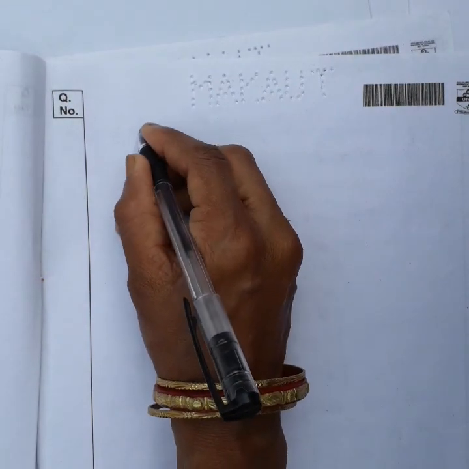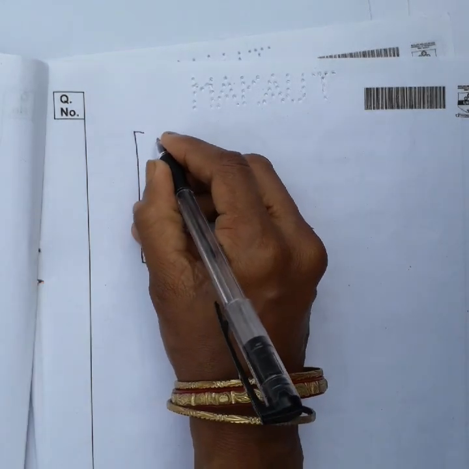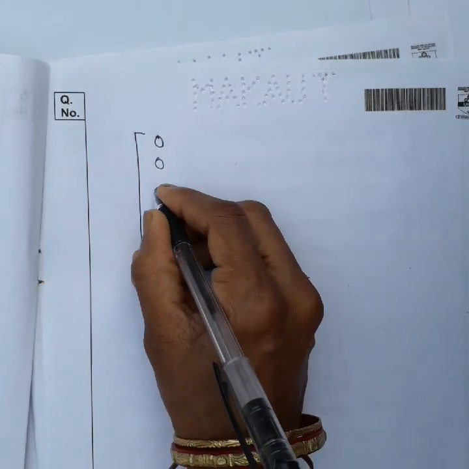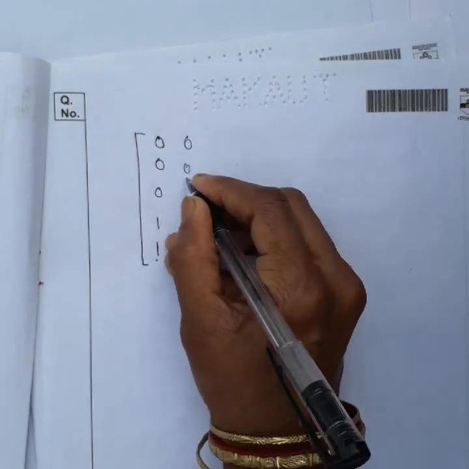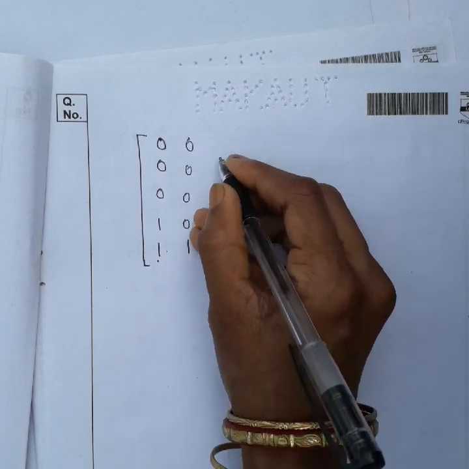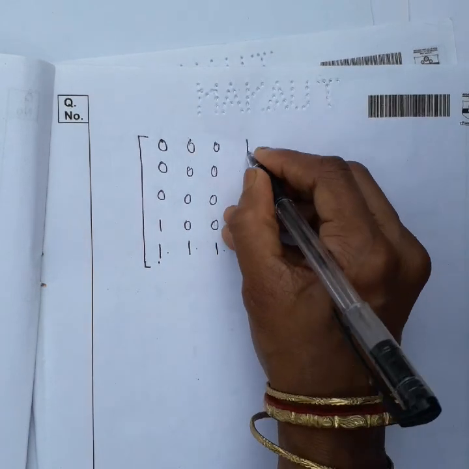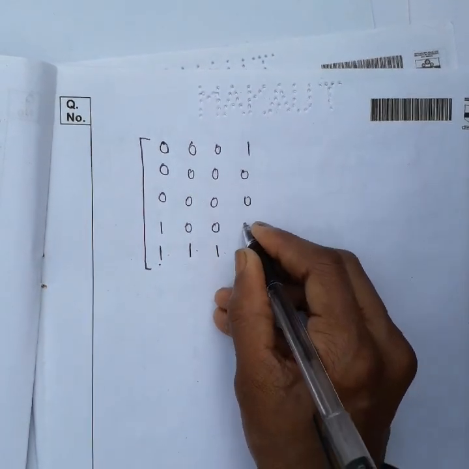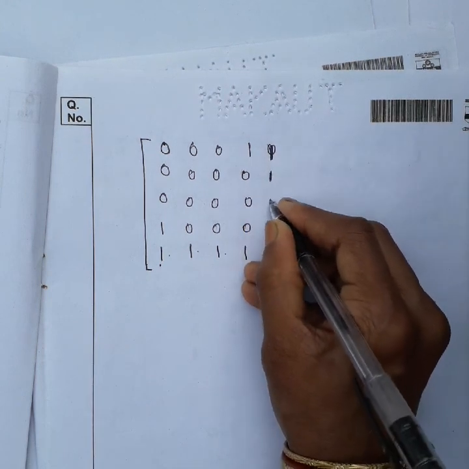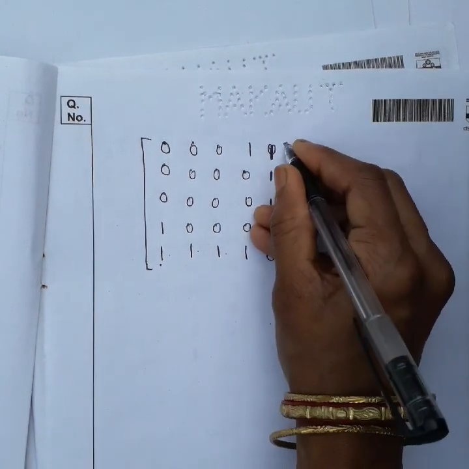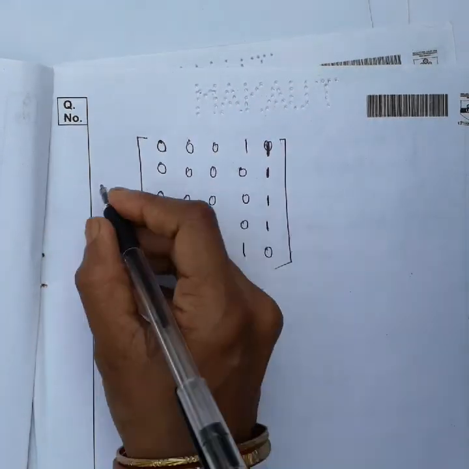So we get the third column here, and then this. Now see here.